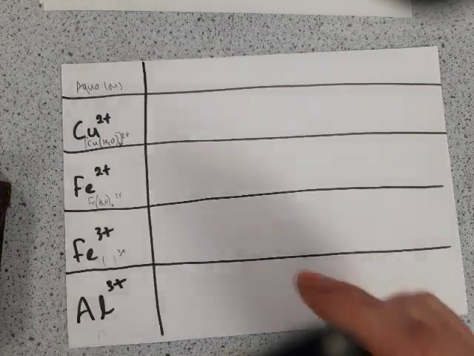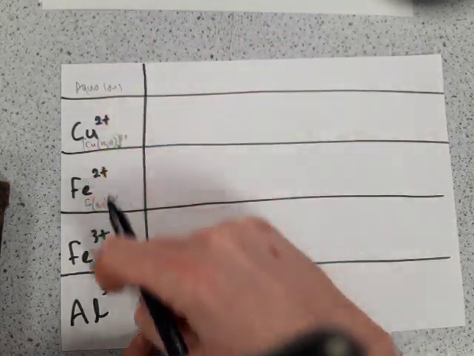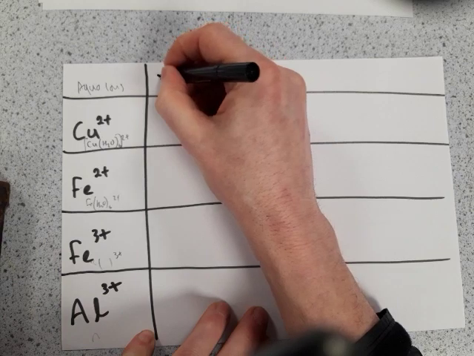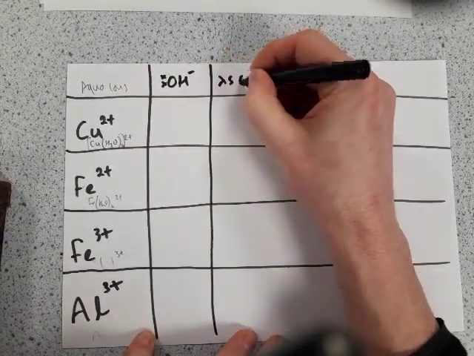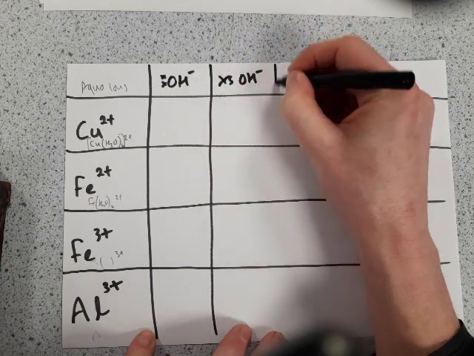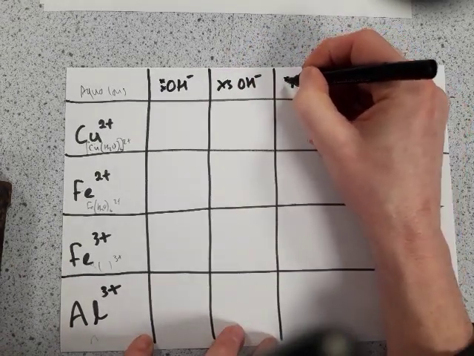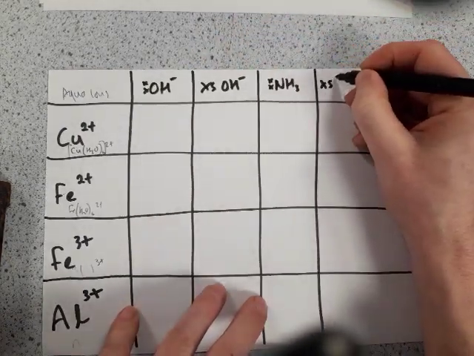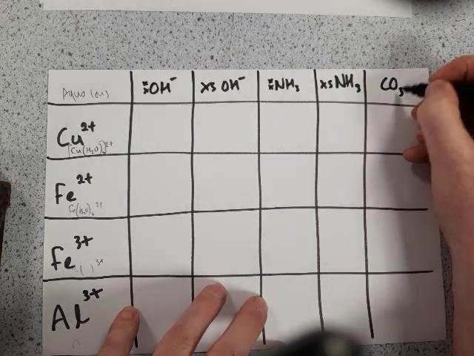Now, what we need to know, because these are acids, is that this topic is all about reacting them all with bases. So we're going to react them firstly with OH-, then we're going to see what they do with excess OH-, then what they do with ammonia, which is a slightly weaker base than OH-, then we're going to react them with excess ammonia, and then we're going to react them with carbonate.